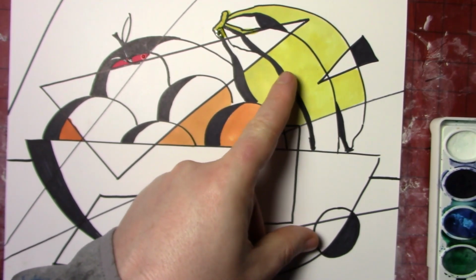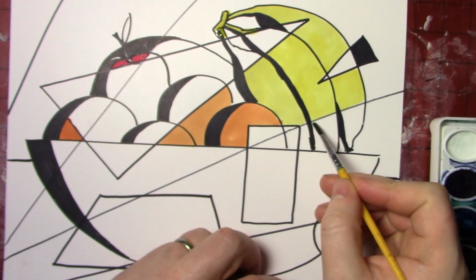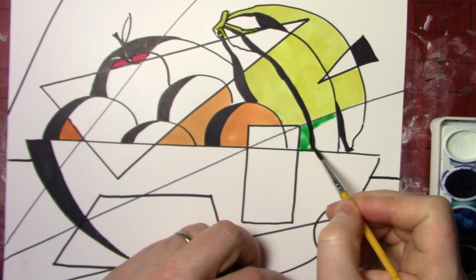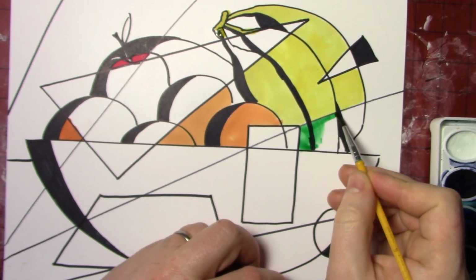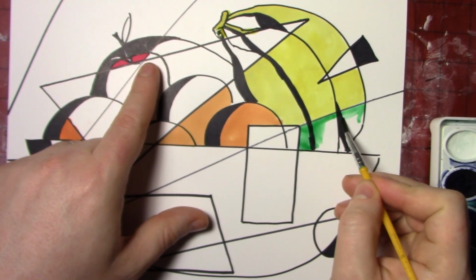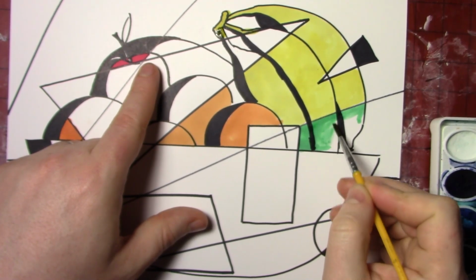that same fruit, right? So bananas are sometimes yellow, but they're also sometimes green. So here, I'm going to paint the rest of these bananas down on this part green, like green bananas. And the apple, right? Sometimes apples are also green, so I'm going to use green for that little piece of the apple as well.